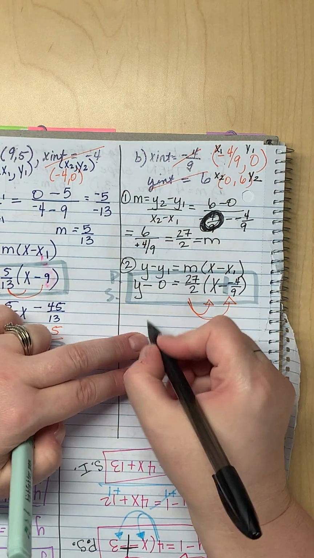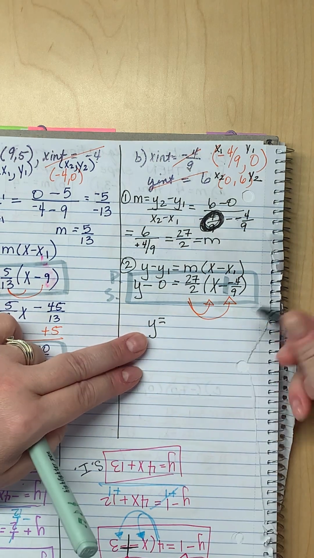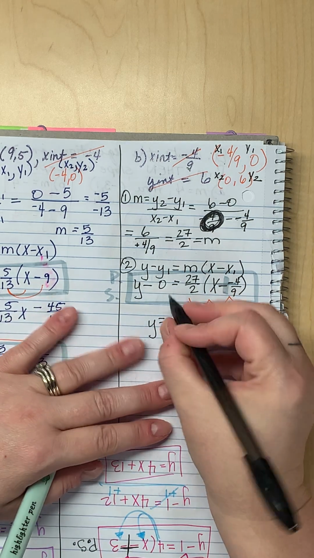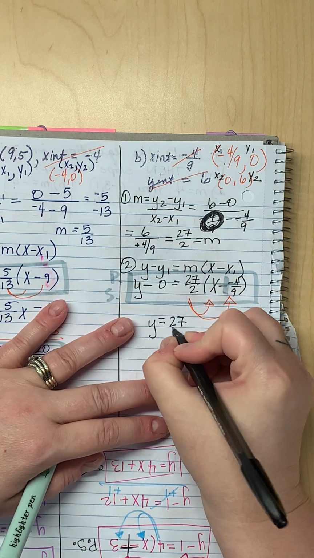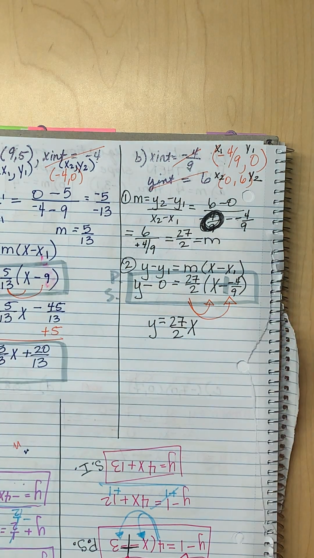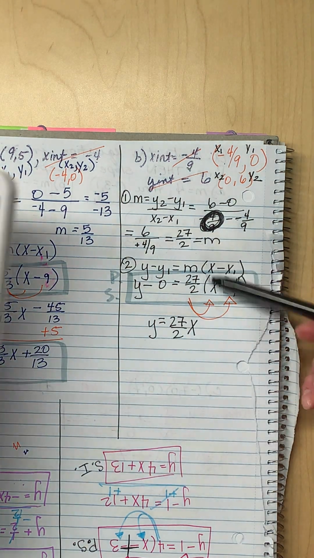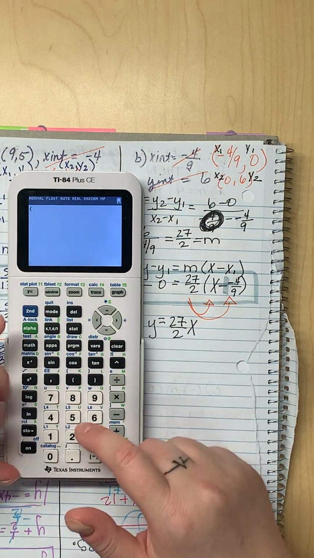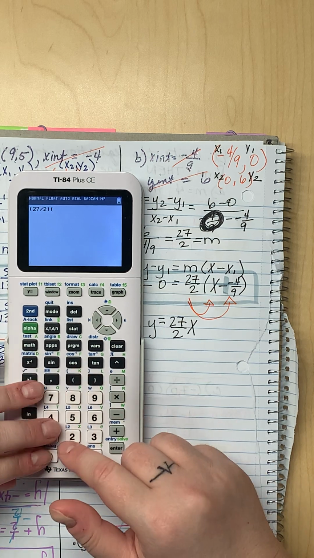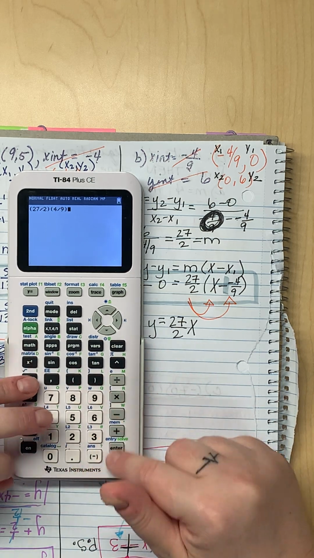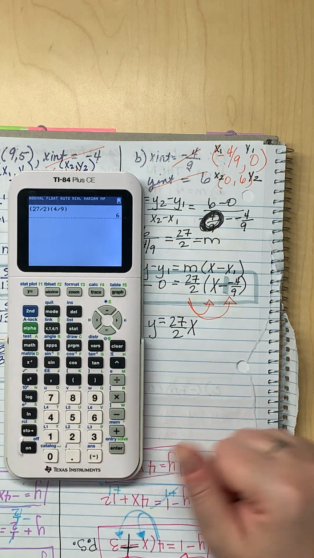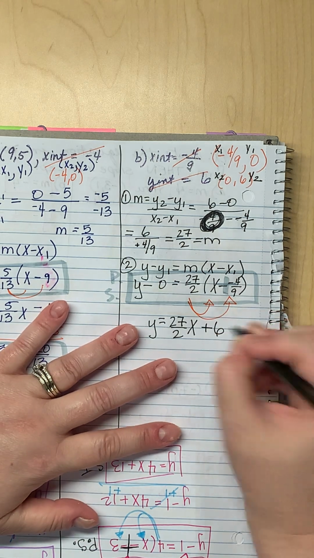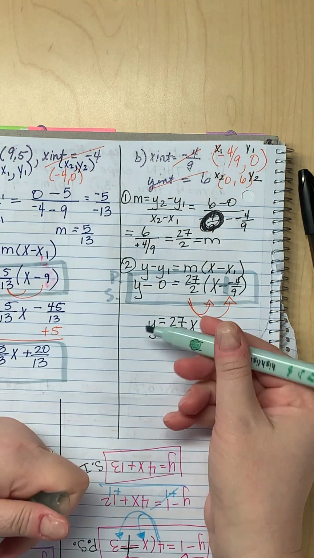Well, y minus 0 is y. So it is by itself. But we just need to distribute, and that'll be good. So fraction times x is fraction x, 27 over 2x. And then if you want to multiply these in your calculator, I would use parentheses, like parentheses 27 divided by 2. Then another parentheses 4 divided by 9. And we get 6, like a big fat plus 6. Woohoo! That's the slope intercept.